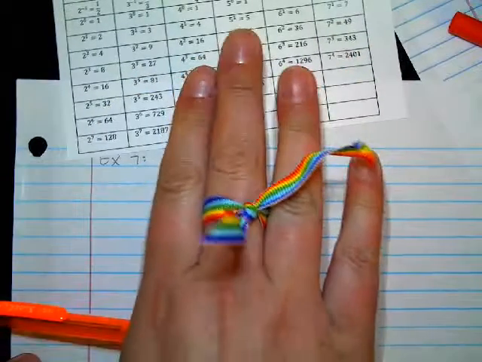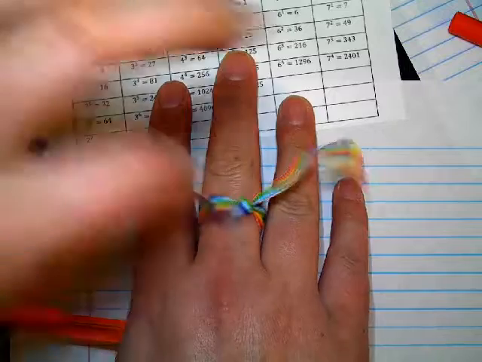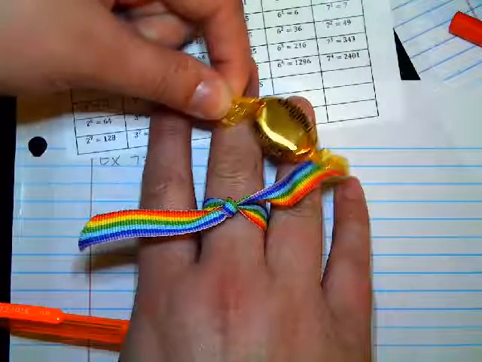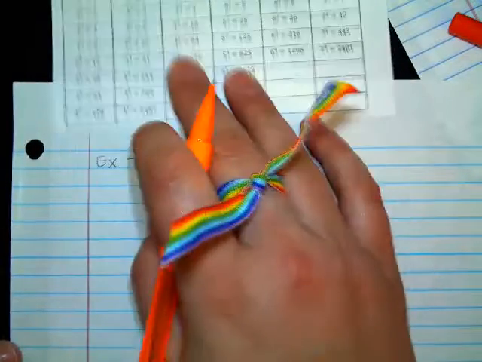Do you guys like the ring I made for myself? It's from Dr. Davis. This is the rainbow, and this was the pot of gold at the end of the rainbow. It's adorable.